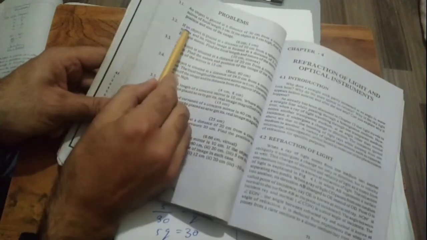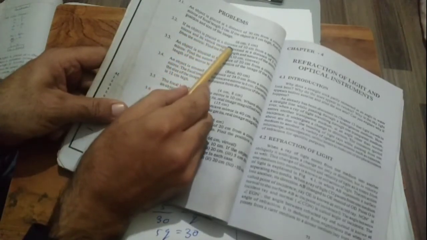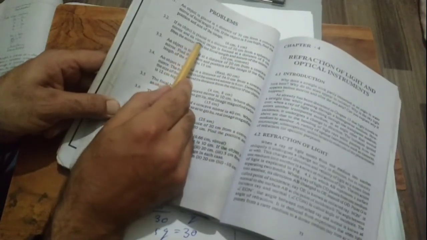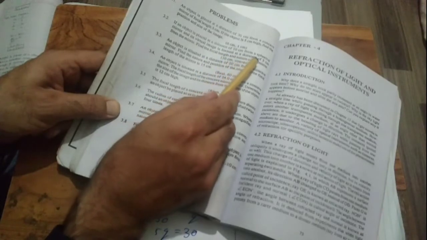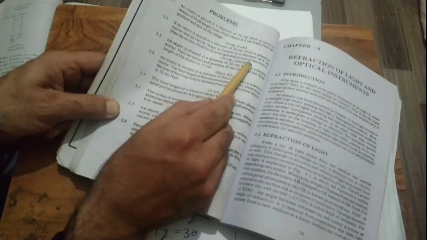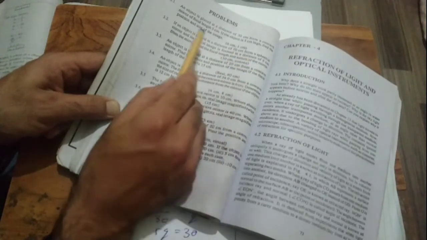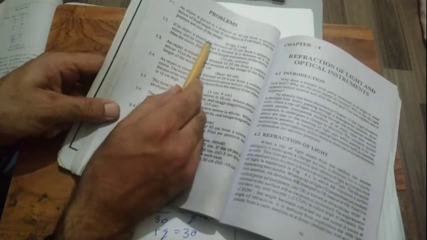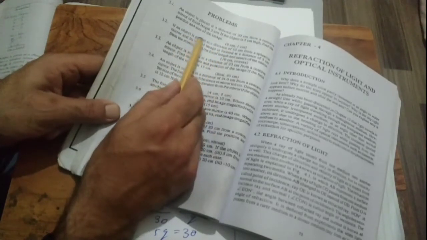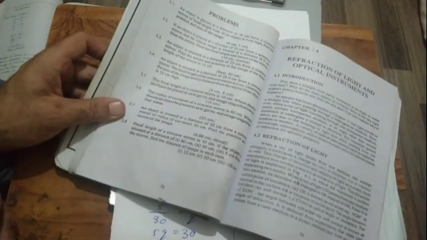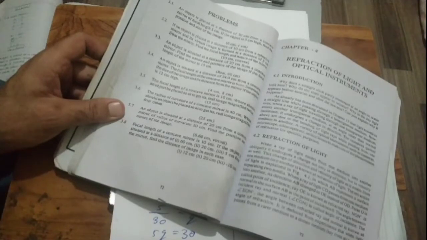The second numerical is: if an object is placed at a distance of 10 centimeter from a spherical mirror and its virtual image is formed at a distance of 5 centimeter from the mirror, find the focal length and nature of the mirror. So in this numerical we are given that the object is placed at a distance of 10 centimeter. This means object distance is given to us, that is P is equal to 10 centimeter.